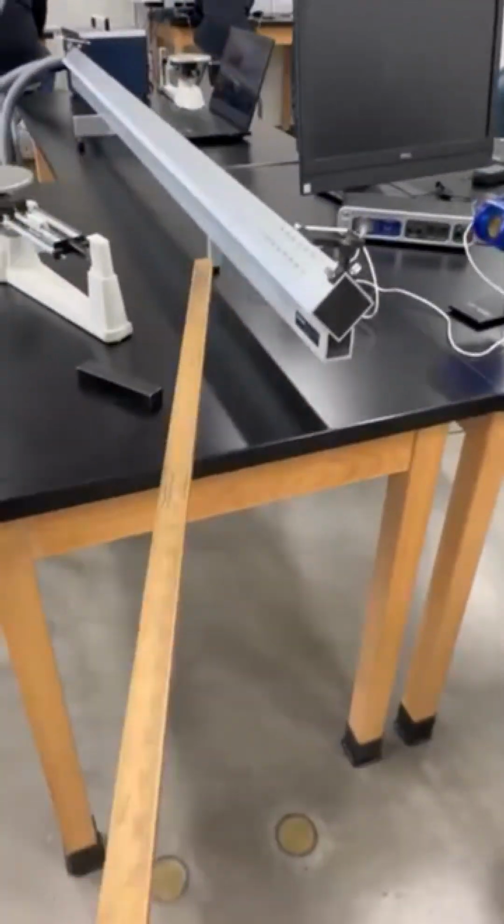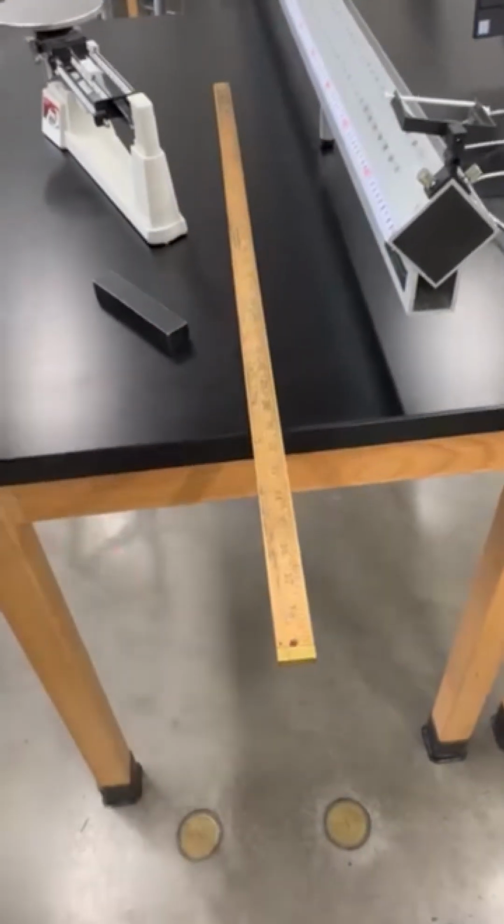We have the ruler, which allows us to measure the distance of 1 meter and others, and then we also have the balance to measure the weights. That'll be it.